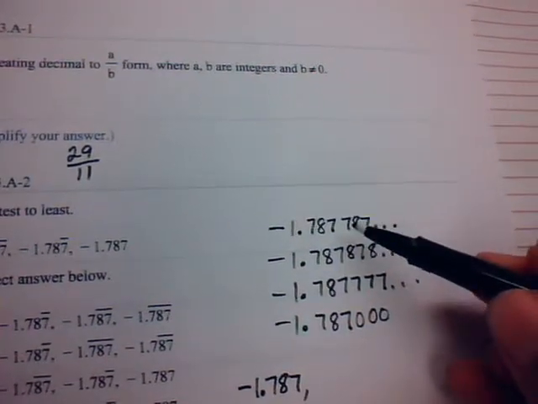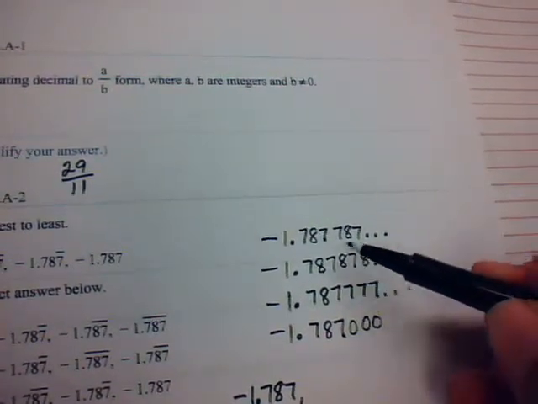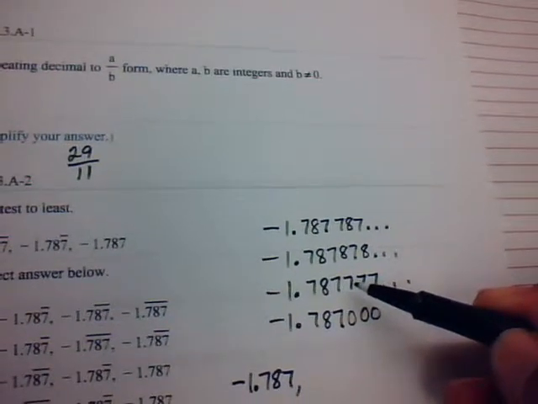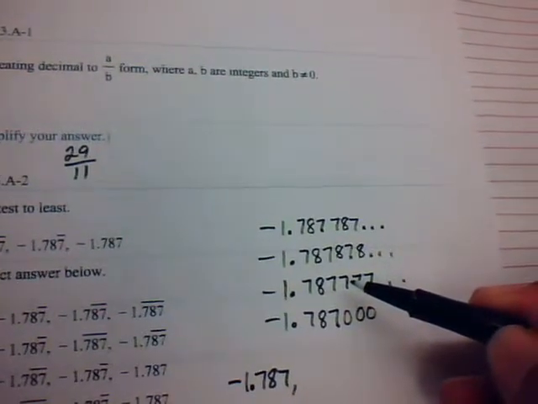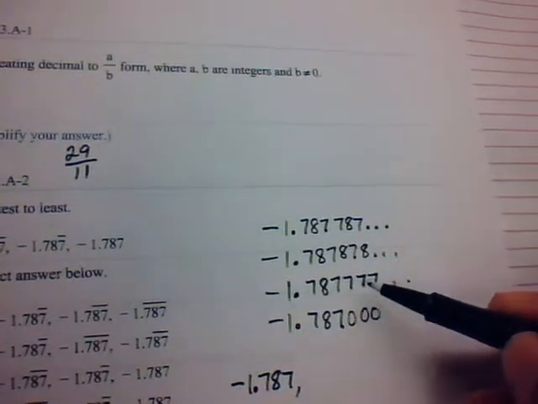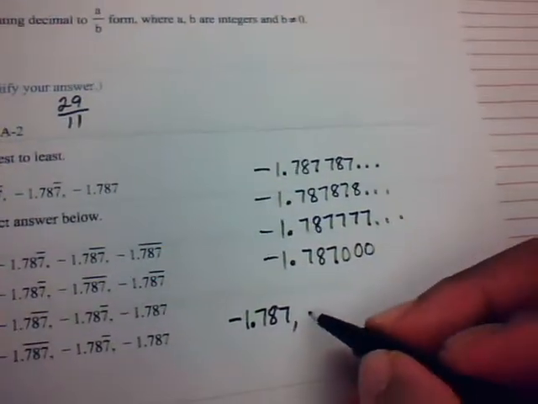And then here, these two, I'm going to have to compare those a little bit more. The first number and the third number, I'm going to have to compare those two. So in this case here, it will be this number right here, 1.787 repeating. That will be the next number.